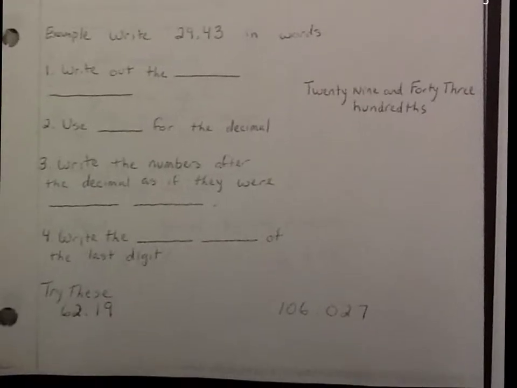Okay, so the example says write 29.43 in words. So the first thing you want to do is write out the whole number. If you look, your whole number is the part before the decimal, right? So that's this part right here, 29. So you just write that out, 29. You use "and" for the decimal. Okay, so 29 and, there's our decimal there, "and."